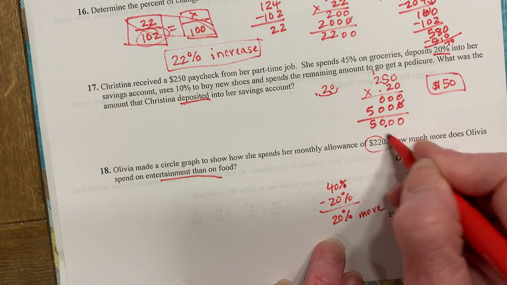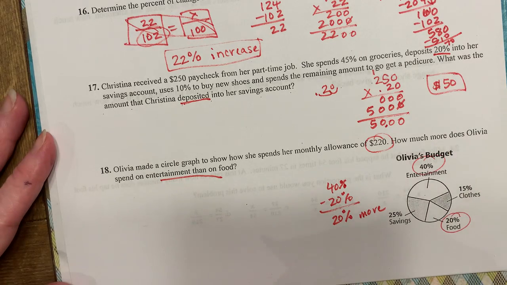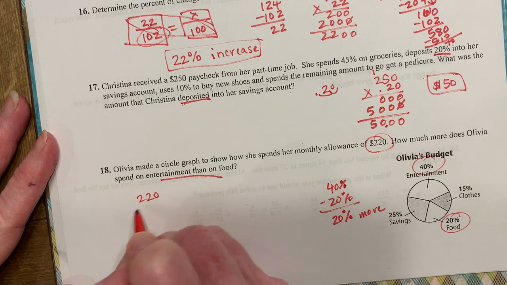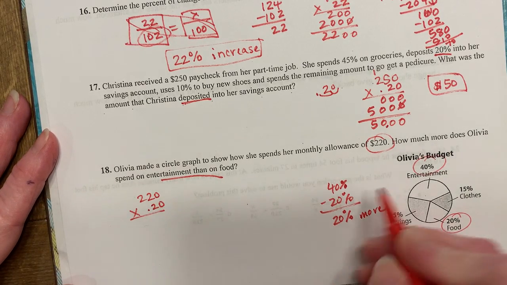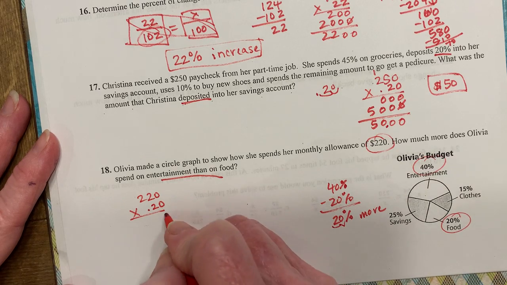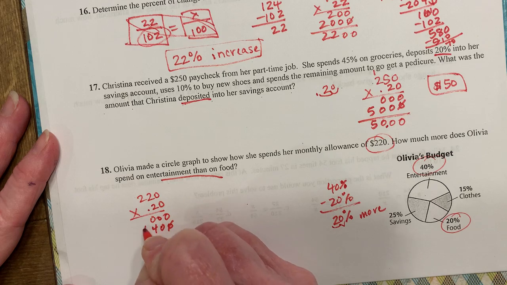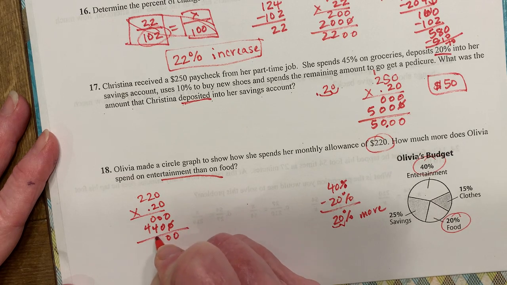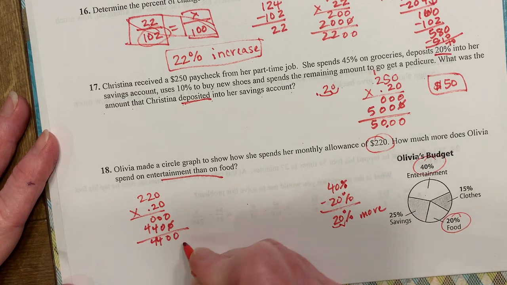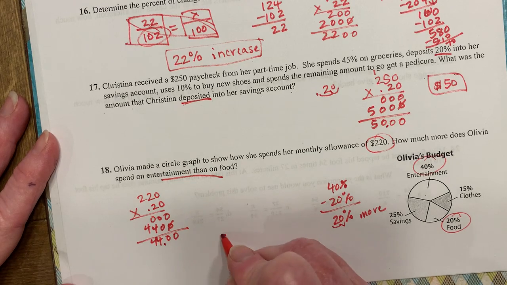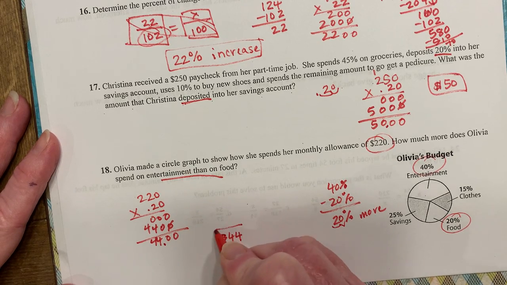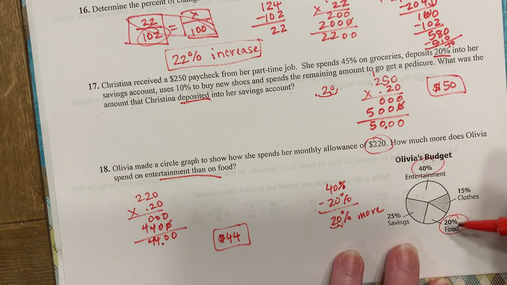Actually, I have to find 20% of 220, right? So 220 times 0.20, I'm making that into a decimal. Start with a 0, 2 times 0, 2 times 2, and 2 times 2, add those up, 0, 0, 4, 4, 2 decimal places. That's going to give me 44. So she's going to spend $44 more on entertainment than on food.